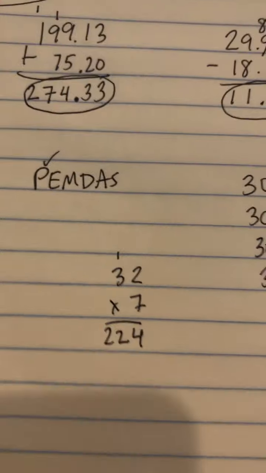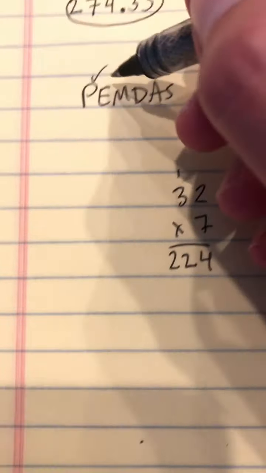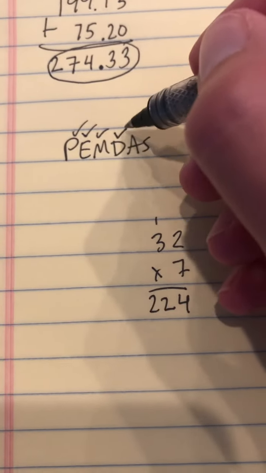According to please excuse my dear Aunt Sally, so we did exponents. We did a multiplication. We don't have any division. We do addition first. So we do 224 plus 9. 9 plus 4 is 13. 1 plus 2 is 3. And 2 plus blank is 2. So now I have 300 minus 233. Subtract that, I'll find my answer.